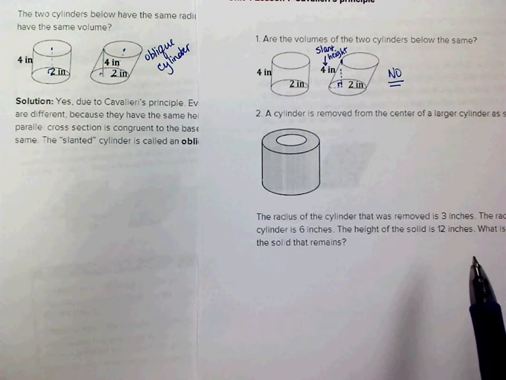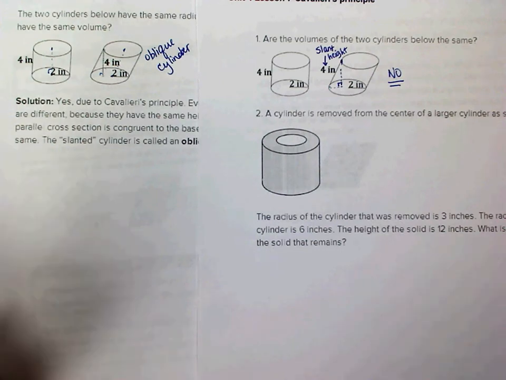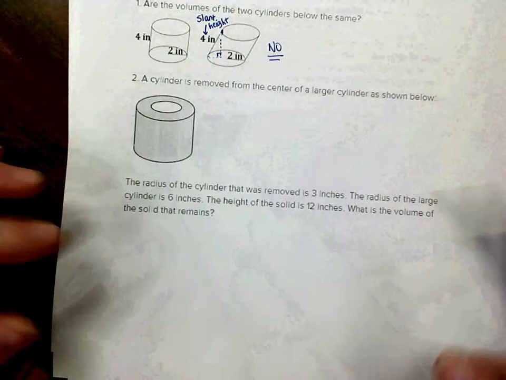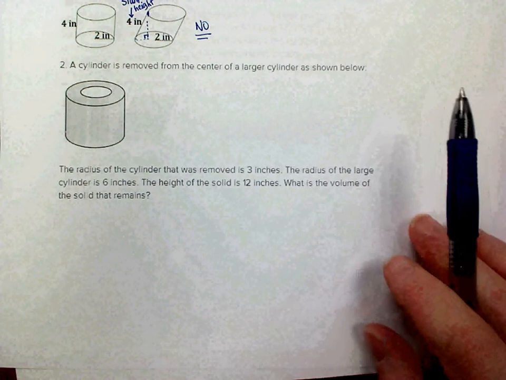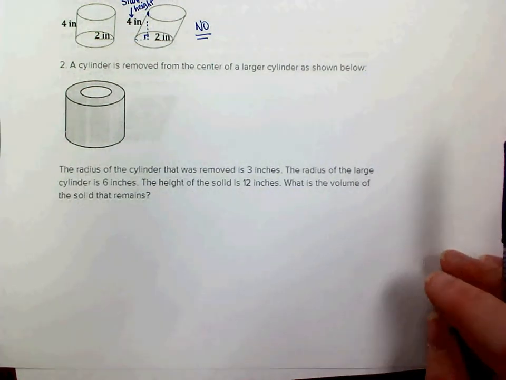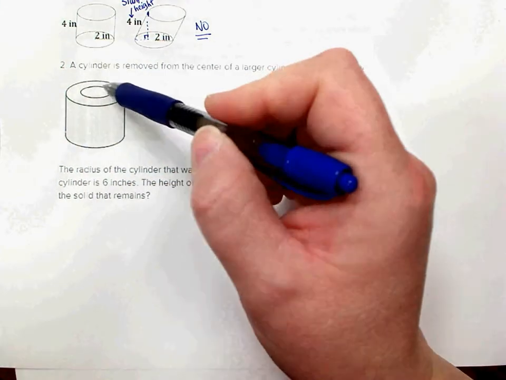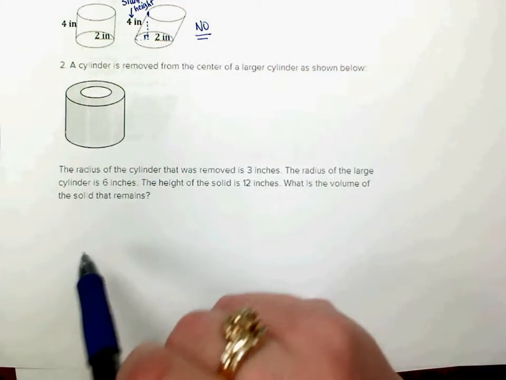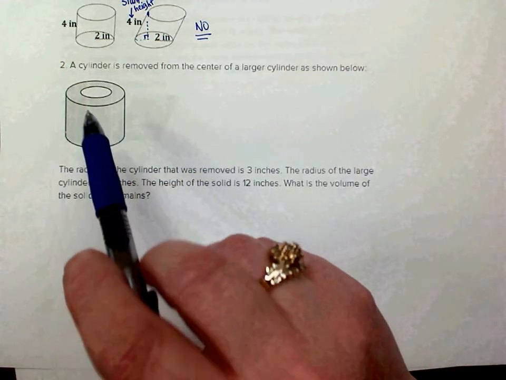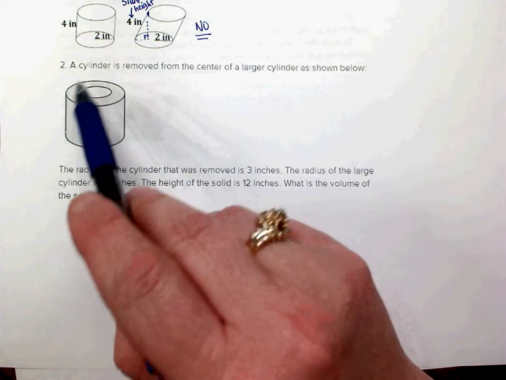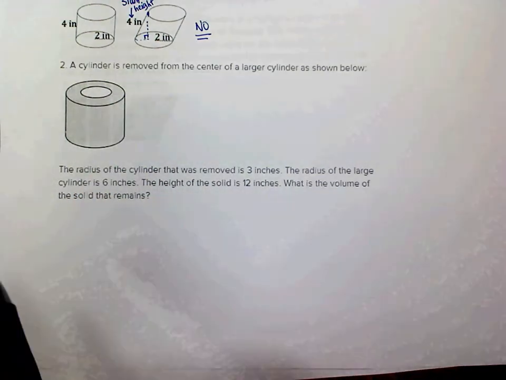All right, you're going to have some problems on your homework similar to number 2 here on the example here. It says a cylinder is removed from the center of a large cylinder as shown below. So this unshaded part is a cylinder. It goes all the way through. It's kind of like a toilet paper roll if you think about that. And then the shaded is a big cylinder but with that empty part taken out. So exactly like a toilet paper roll.